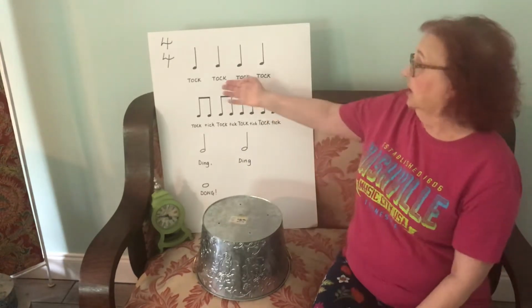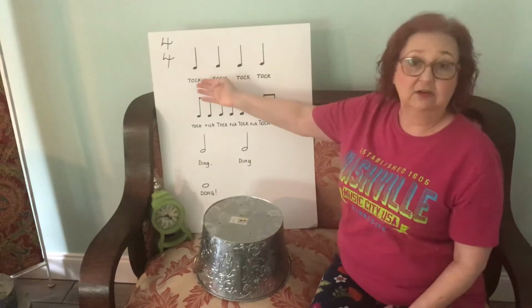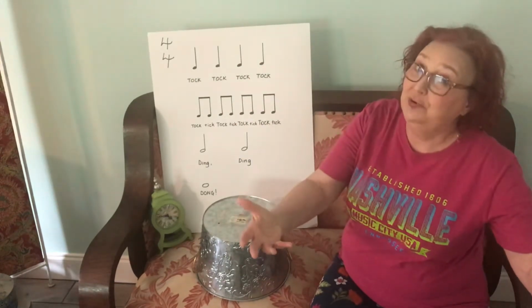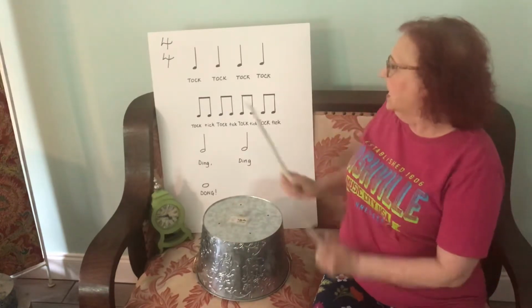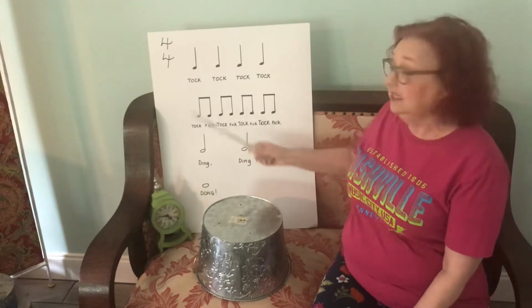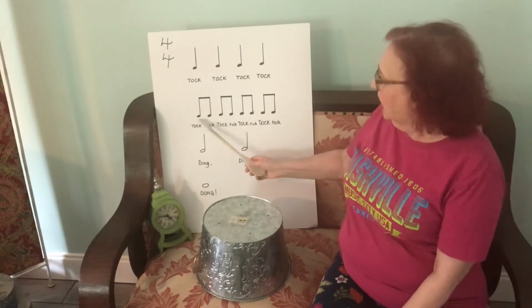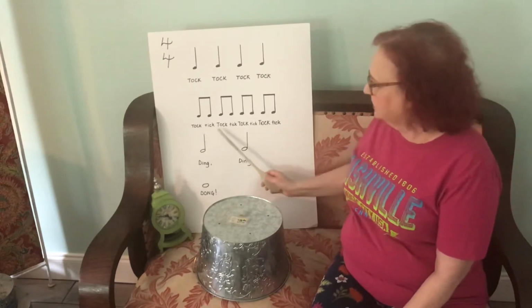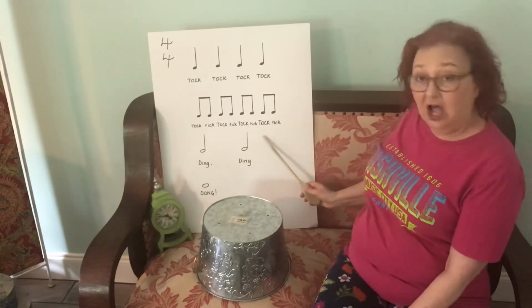This is what this would sound like if we played it on our drum or our instrument, whatever instrument you have. Maybe you have a shaker. Then on the second line of my music, yes, this is music, I have some different kinds of notes. You'll notice that I still have the tock there.